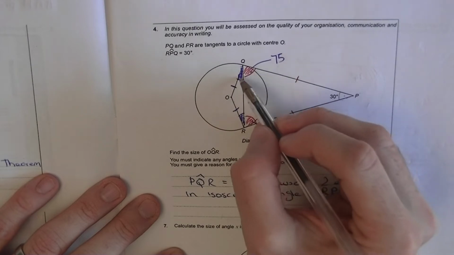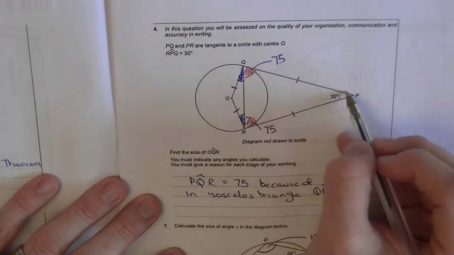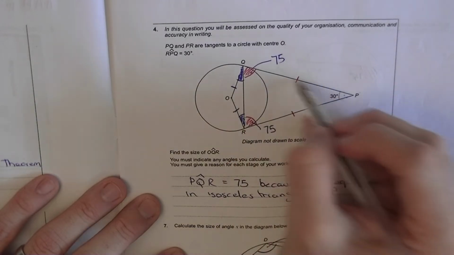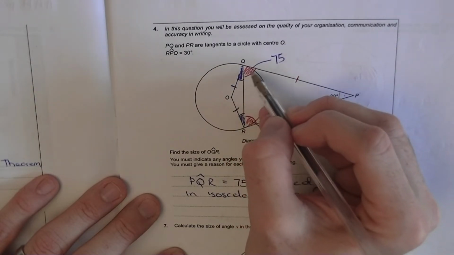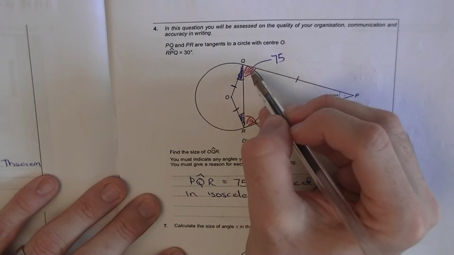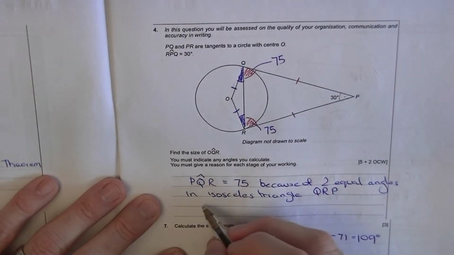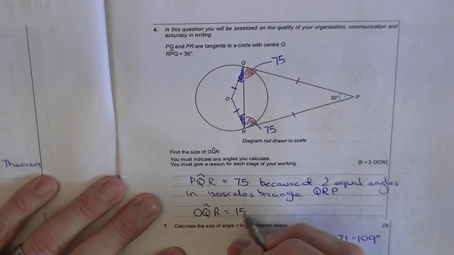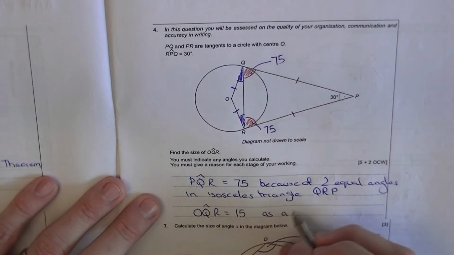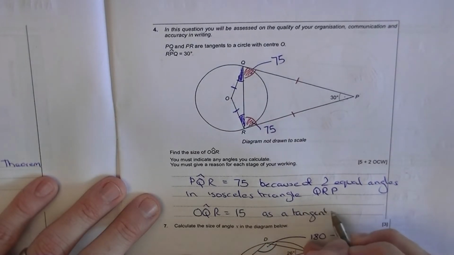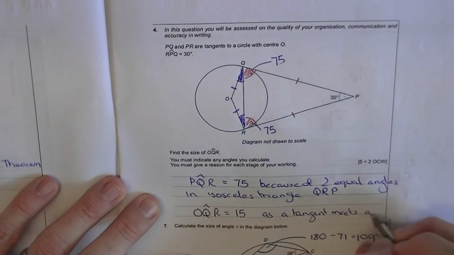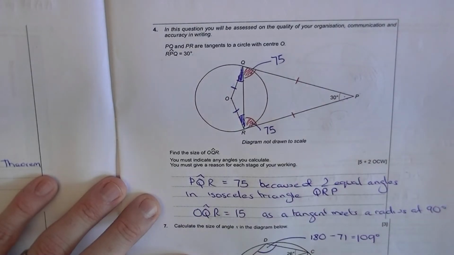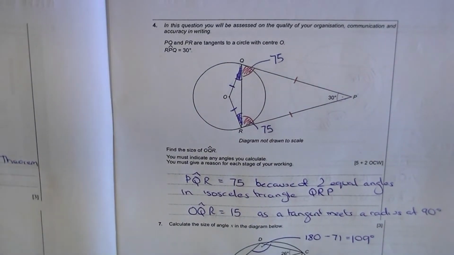The red and the blue, the other rule I'm using here is the tangent meeting the radius. My rule was if I had a tangent with a radius, it makes 90. Well, if that red bit is 75 of the 90, the blue, which is what I'm looking for, OQR, must be 15, as a tangent meets a radius at 90 degrees. Okay, that's that one.